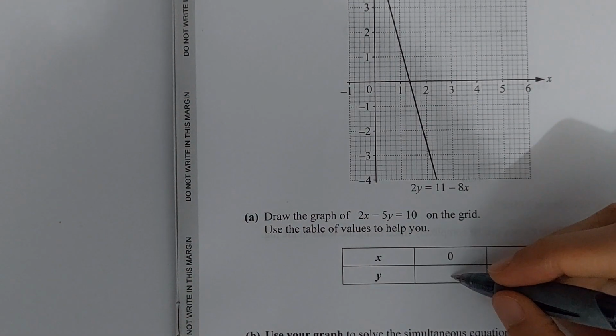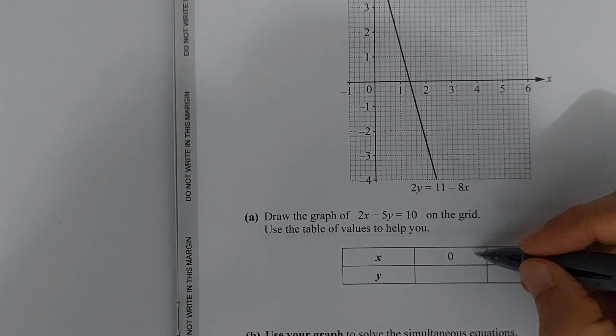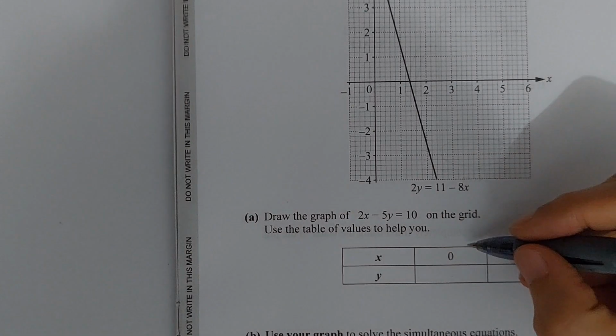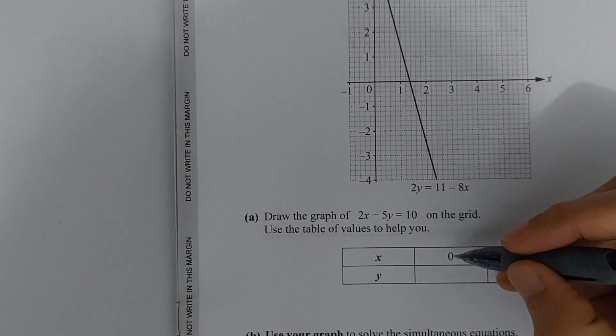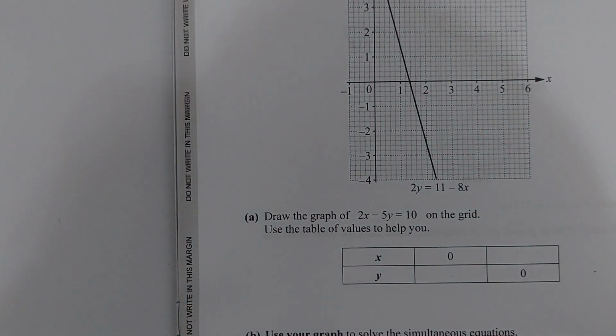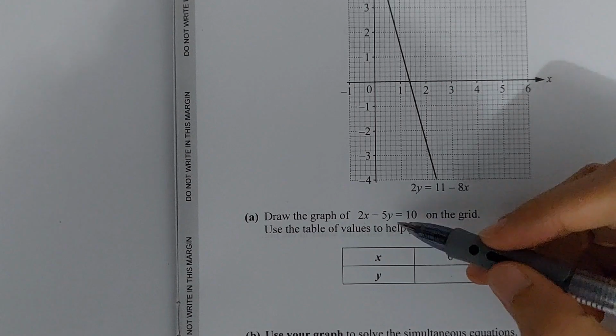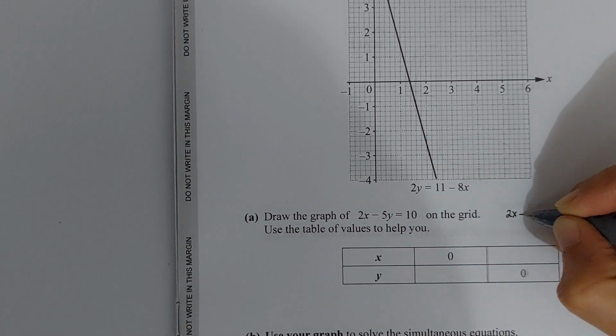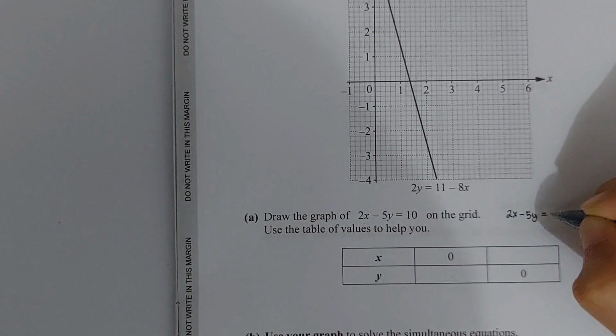Okay, the x is 0 here. If the x is 0, then what will be the value of y? Concentrate on this one. This one is based on which linear equation? This one, 2x minus 5y equal to 10. So I will write 2x minus 5y is equal to 10.